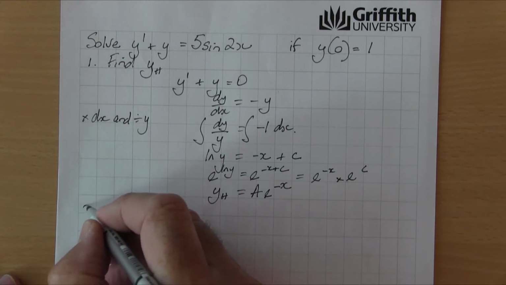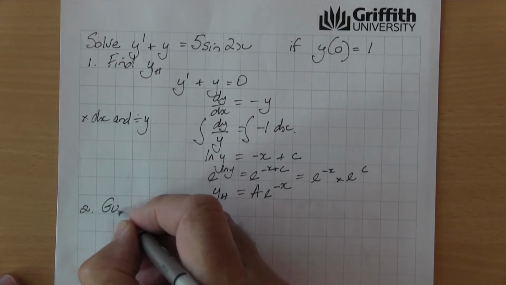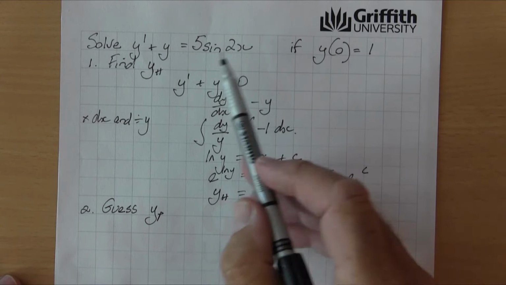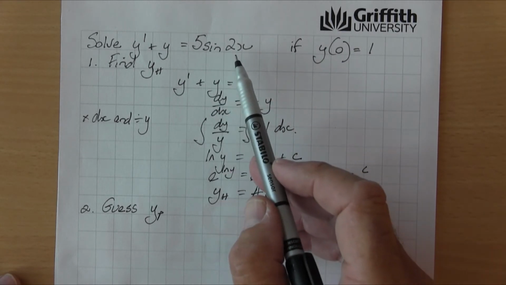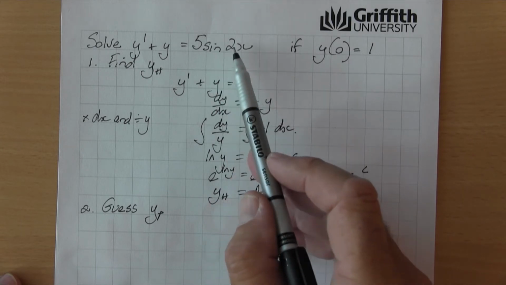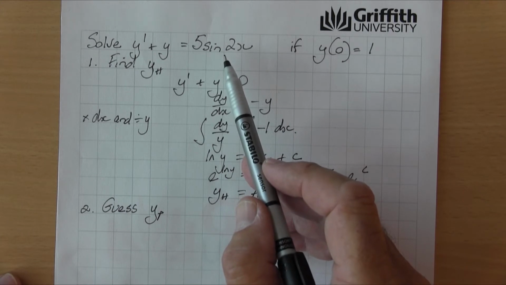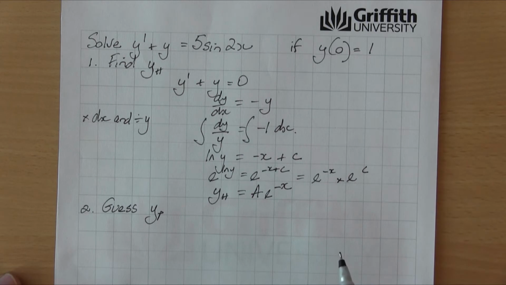So we've done the first part of our template, which is just finding the homogeneous solution. The second part of the template is to guess the particular solution, and that is done by looking at the right hand side, and we've got a table of guesses there. If it is sine of kx, now the k in this case is 2, the coefficient of x, the substitution is c sine kx plus d cos kx.